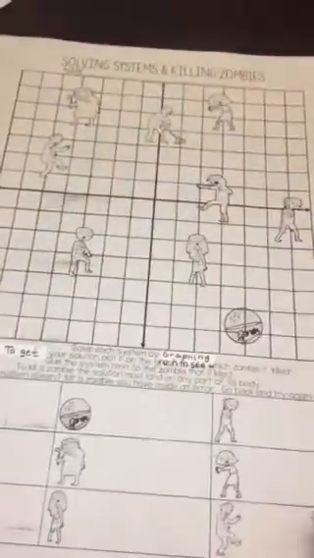Okay, for today's assignment, Friday's assignment, you should have received a couple of papers. The Solving Systems and Killing Zombies grid, and also the systems of equations over here. What you need to do is graph each of these systems on the same grid. It can get a little messy, so you're going to have to color code because you have 2, 4, 6, 8, 10, 12, 14, 16, 18 lines that are going to go on the same grid, because you're trying to figure out which system kills which zombie, okay?